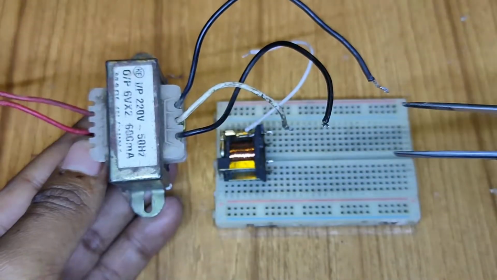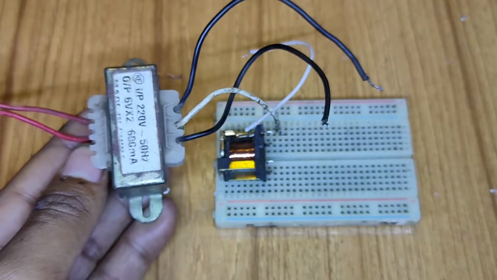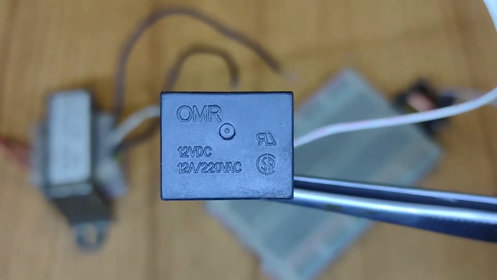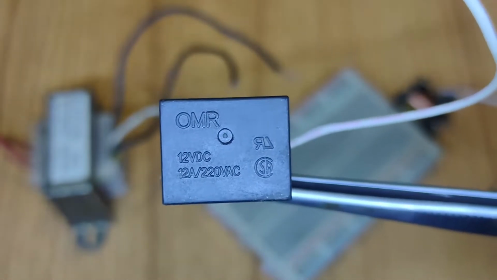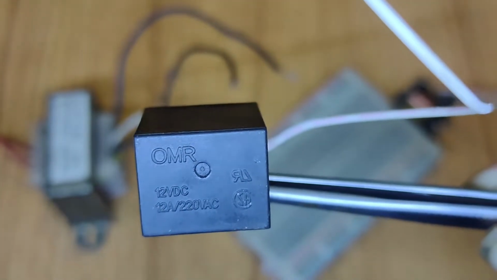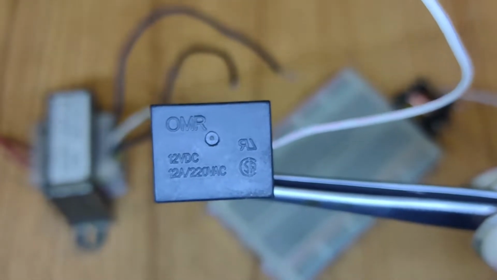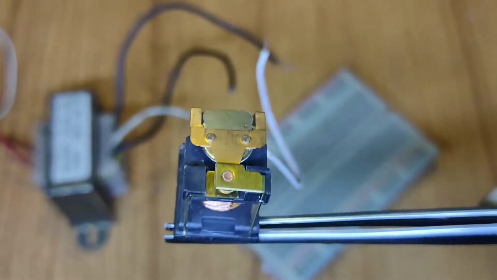So let's make the main circuit. How to make an oscillator circuit using one relay. You can also see this is a 12 volt DC and 220 volt VAC relay. This can oscillate the secondary coil side of my transformer. For a better view, I am using another relay switch. This is also a postmortem of a relay. So how does it look internally? So viewers, this is slightly the internal side.